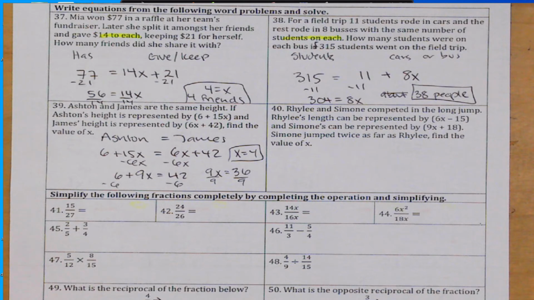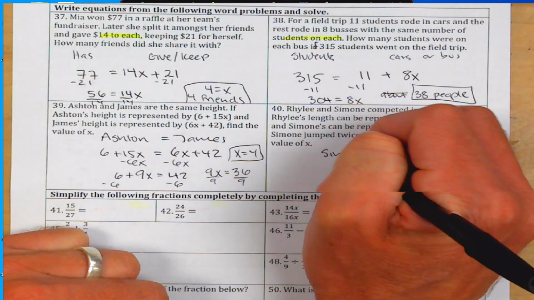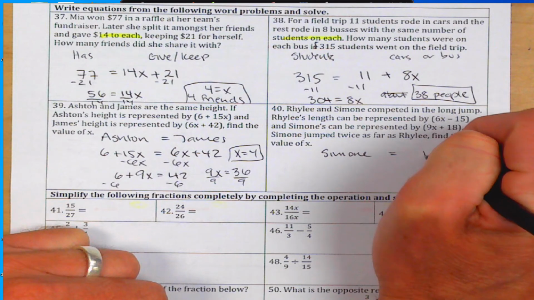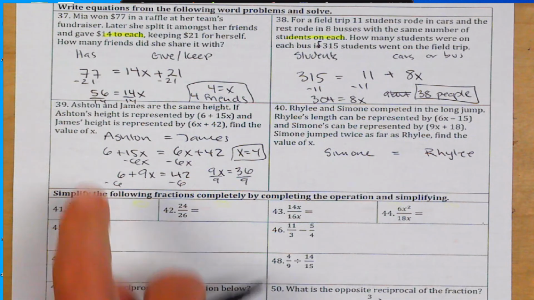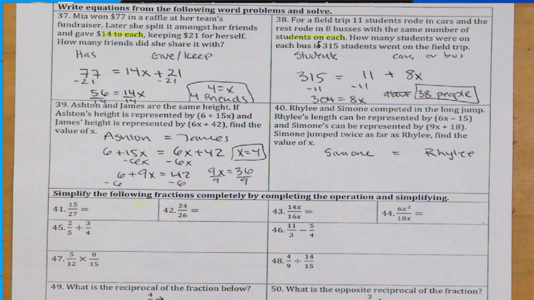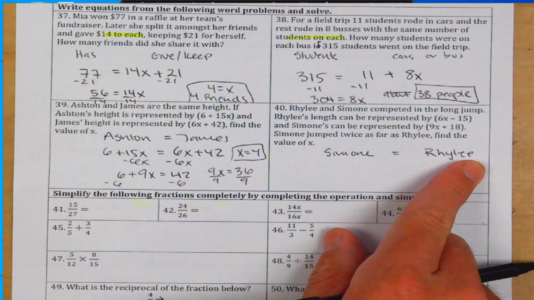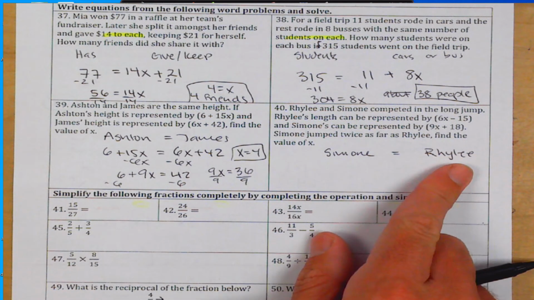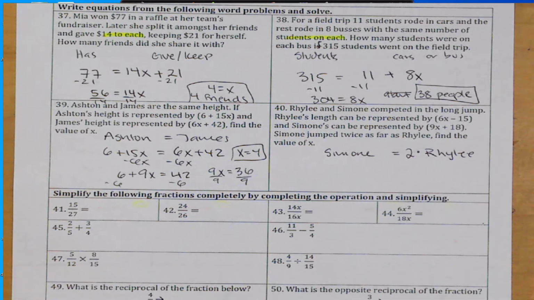Riley and Simone compete in the long jump. Riley's length can be represented by 6x minus 15. Simone's can be 9x plus 18. Simone jumped twice as far as Riley. Find the value. Okay, so this is kind of similar to the one that we just did, but here's the thing. Right? They're not equal right off the bat. Right? So Ashton and James are the same height. They don't jump the same. Simone jumps twice as far. So Simone jumped 10. Riley would only jump 5. So to make it equal, we'd have to double Riley's length to make this equation fair.